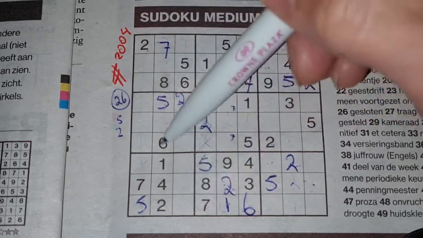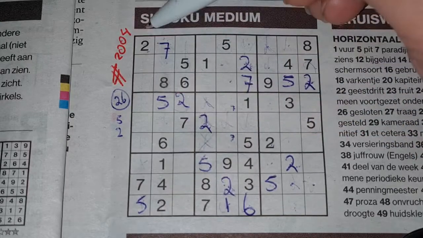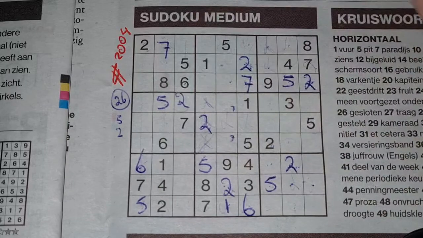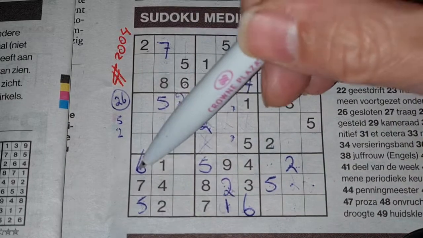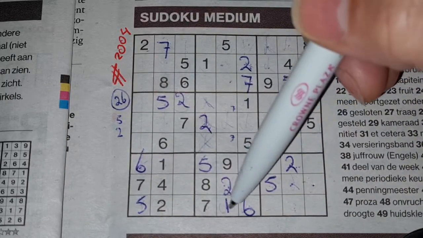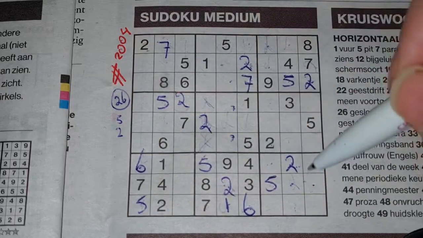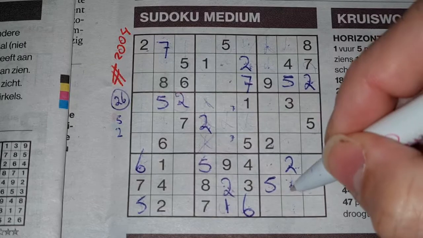6 in this column, 6 in the second column. So in the first column, the only place for a 6 should be there. And we have a pair, 6 and a 1 in this row, 6 and a 1 in the last row. So in the row between, the 6 and the 1 go in these 2 boxes.